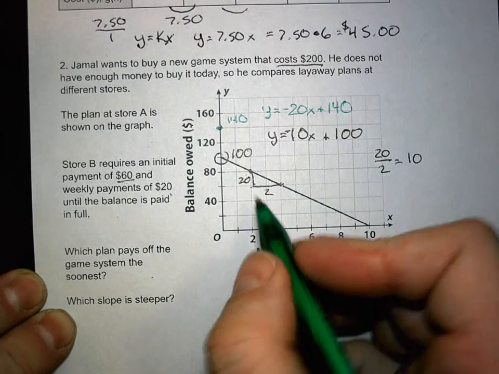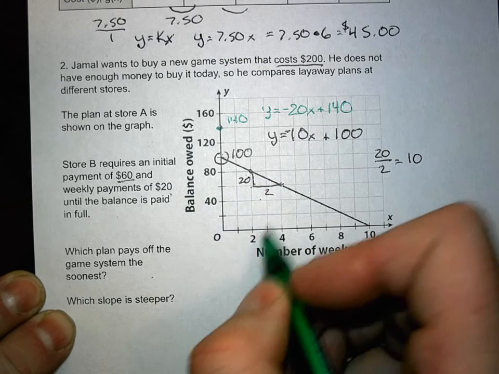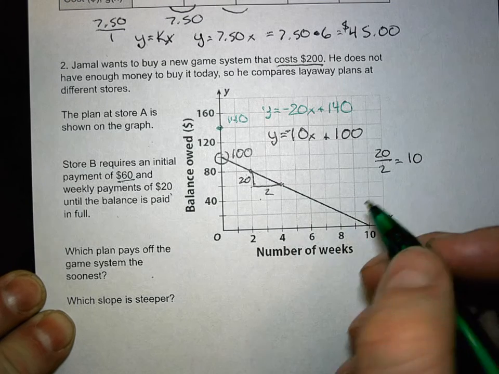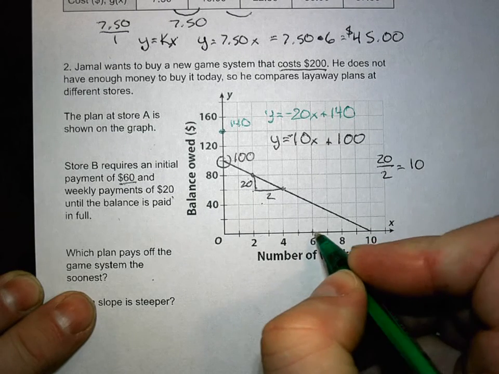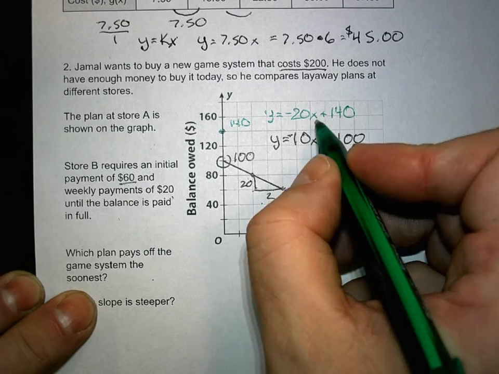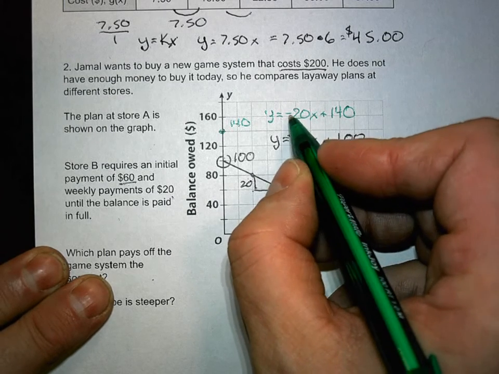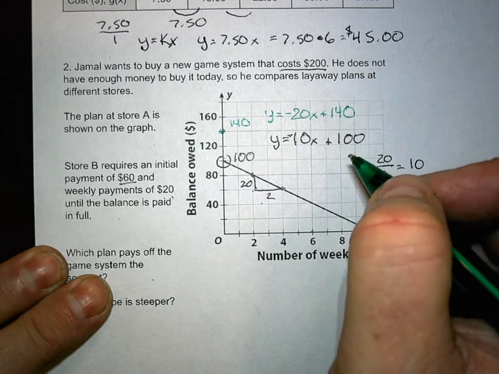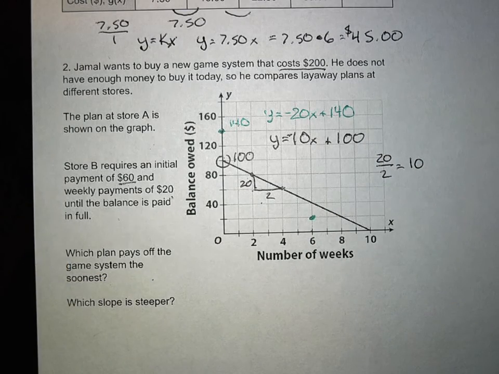So let's look. If I go y equals negative 20x, the easiest way to do this is go all the way down. And I like to go bigger numbers because I need 2 points to make a line, right? So I'm going to go all the way over here to 5 because I like 5. Actually, I'll go all the way to 6. How's that? What's 6 times 20? 120. So, and it's a negative, right? What's negative 120 plus 140? So it's 6 weeks, all he owes is $20, right? Yep. Does that make sense? And then I draw the line.